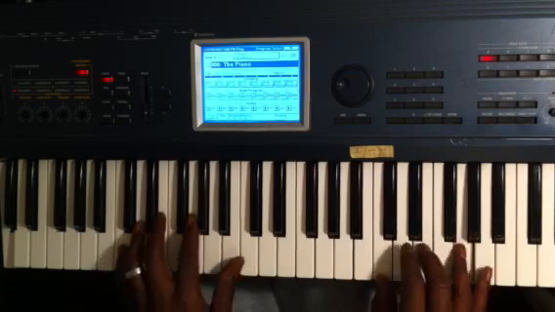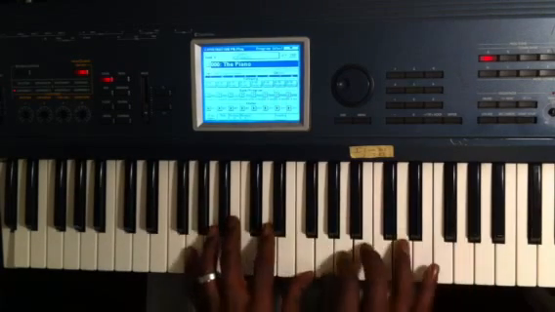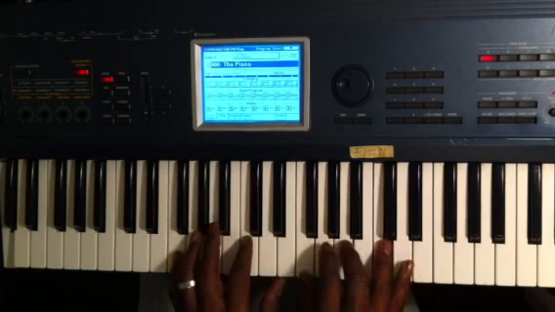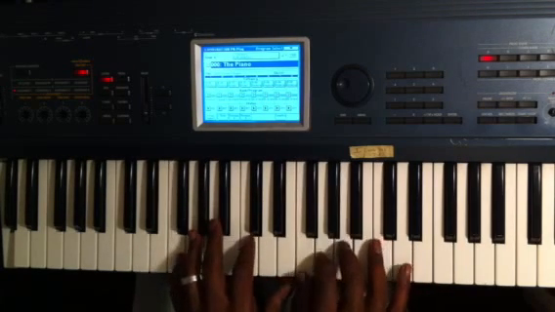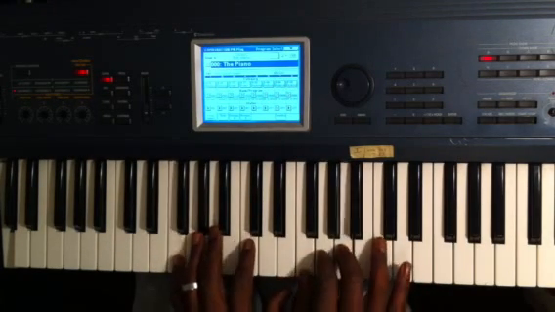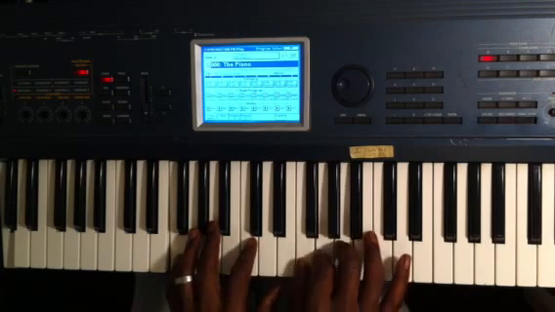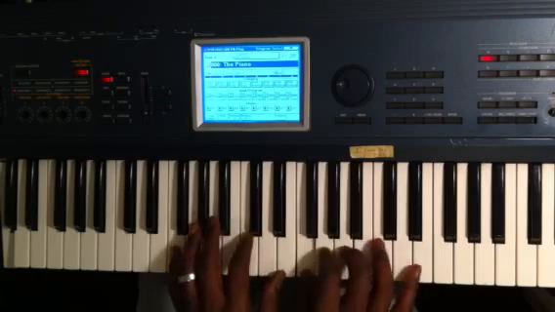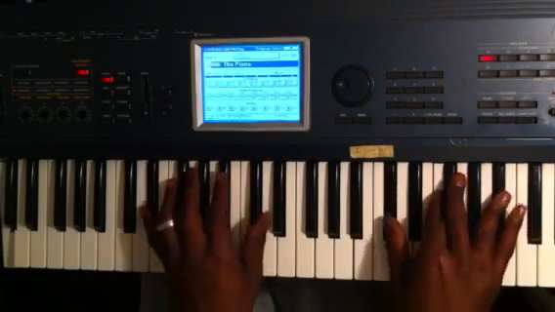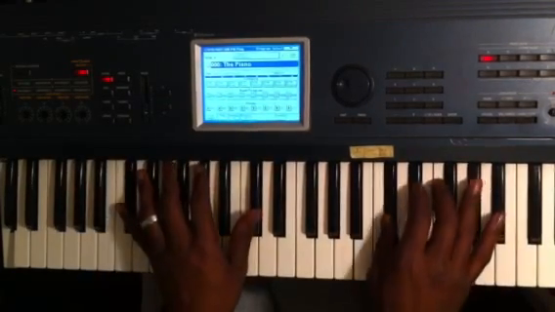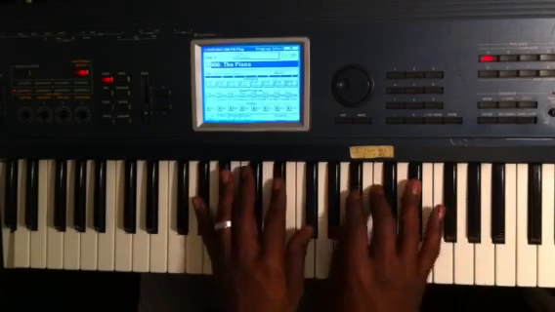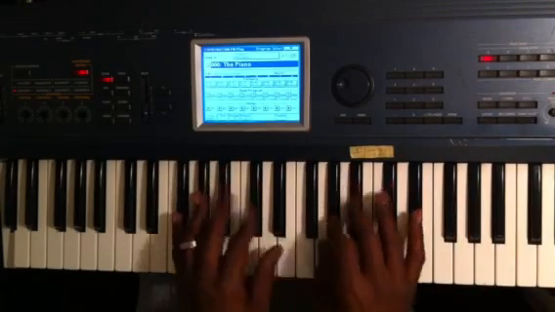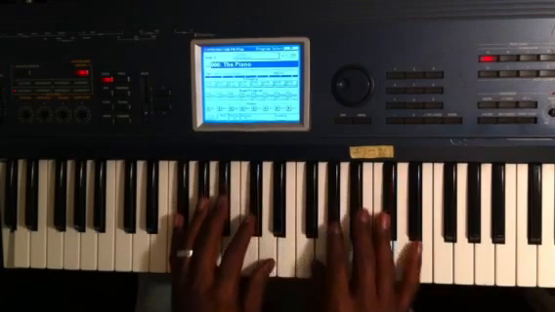So put that inside the groove. Alright, and then do the same. Just playing around with it. Just take it up. Taking those chords and rolling them.